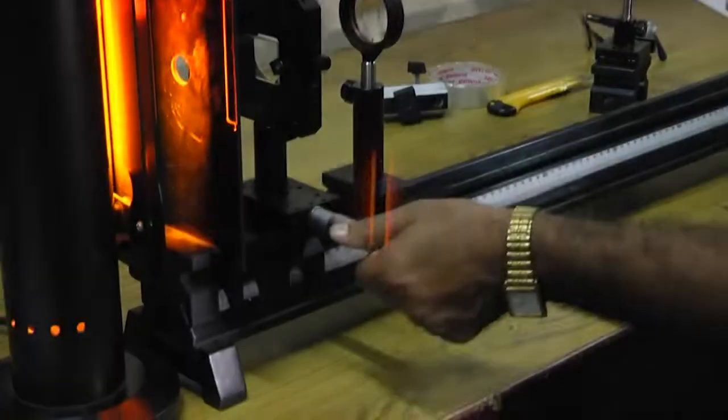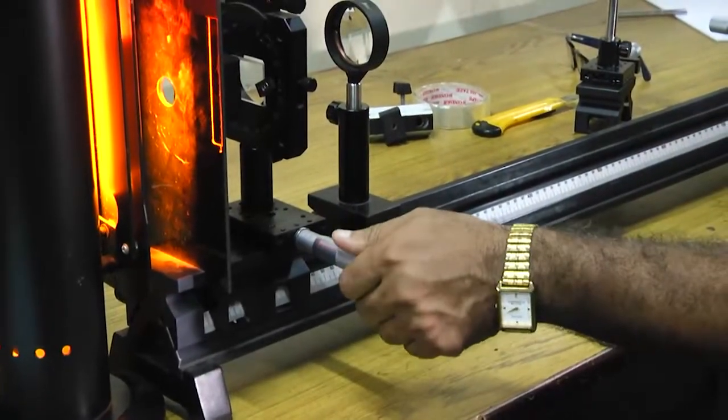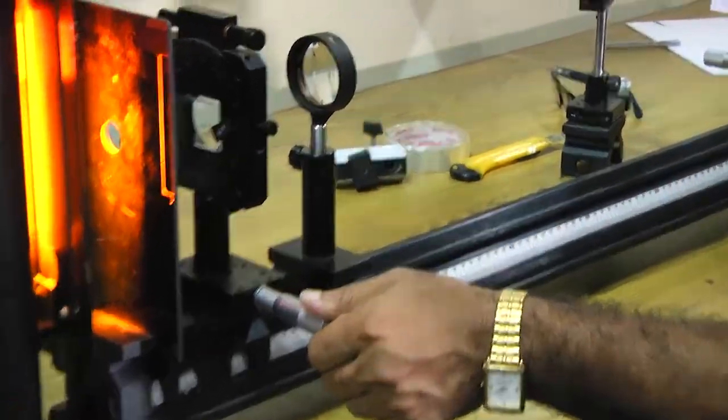To get equal intensity, you generally have to move this the other way. Yes, now it is more or less equal intensity for these two images. Slightly you can make it sharper. So this is the real image, and you are getting two images.